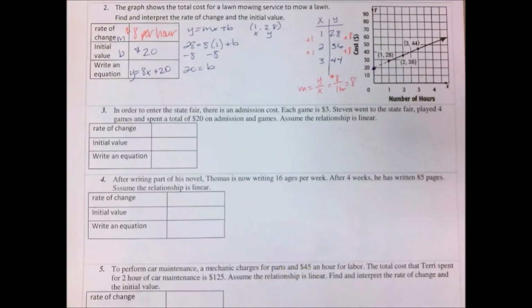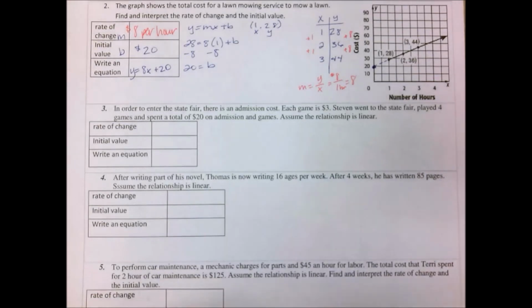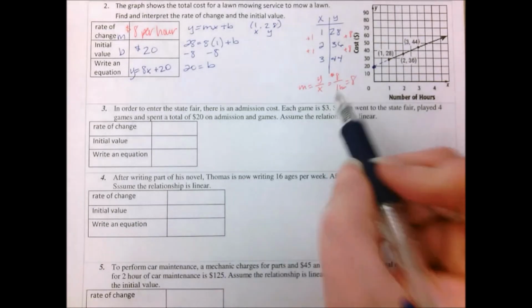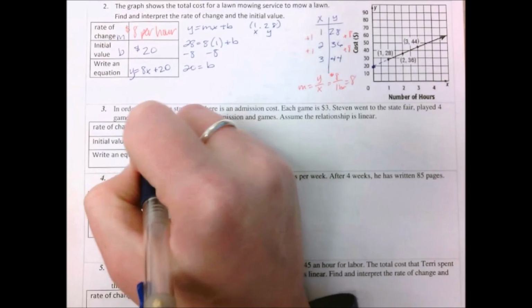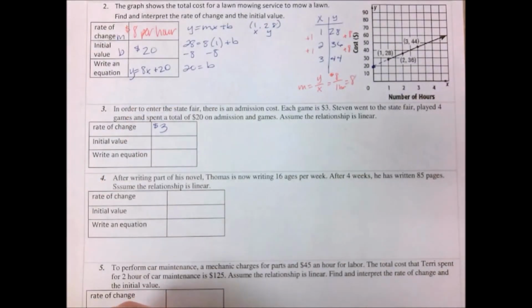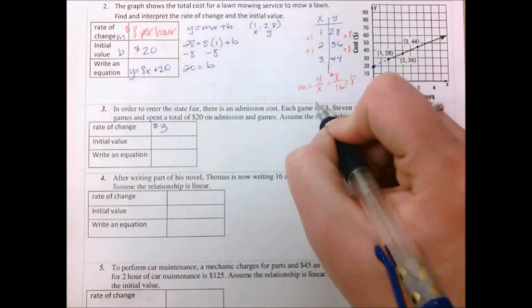Each game is $3, and Stephen went to the state fair, played 4 games, and spent a total of $20 on admission and games. We're going to assume the relationship is linear, and we're going to look for the rate of change, the initial value, and then actually write an equation for it. So we know that each game is $3. That's going to be my rate of change because depending on how many games I play, depends on how many times I have to pay the $3.